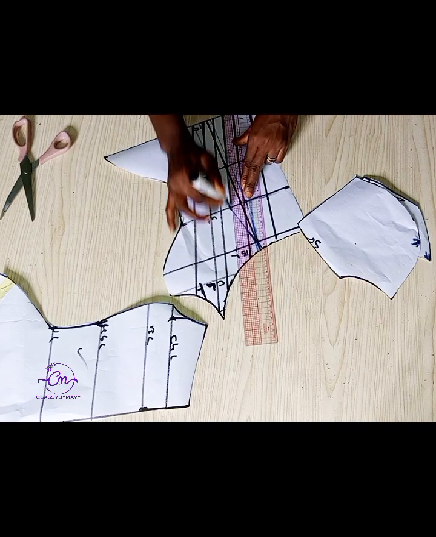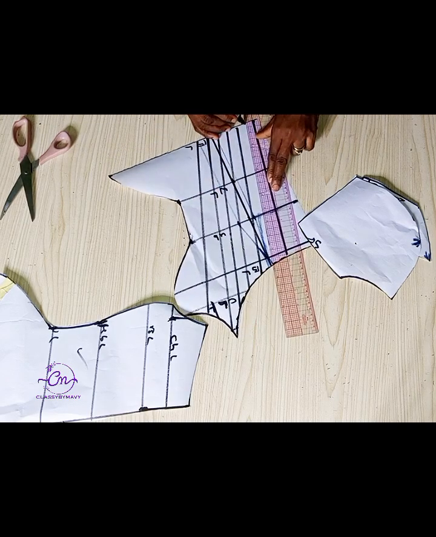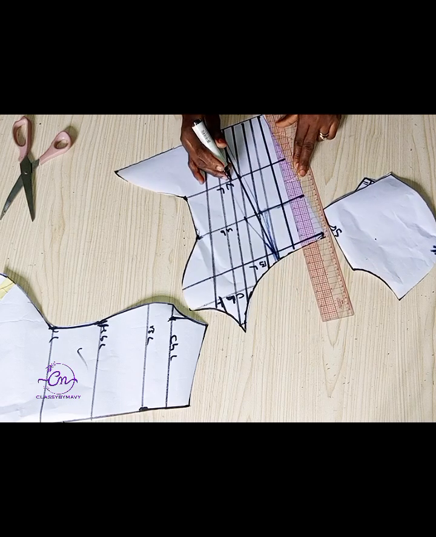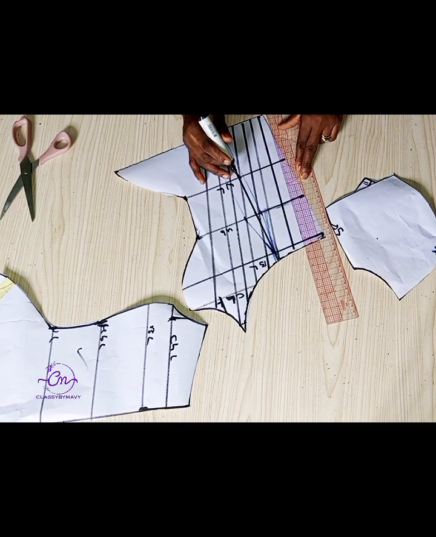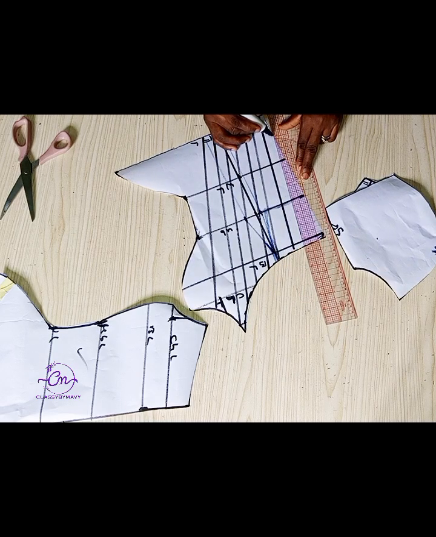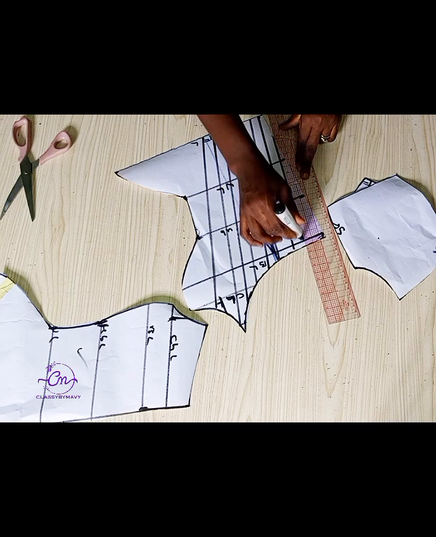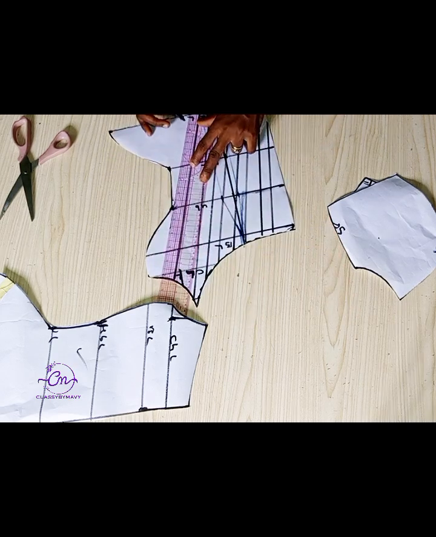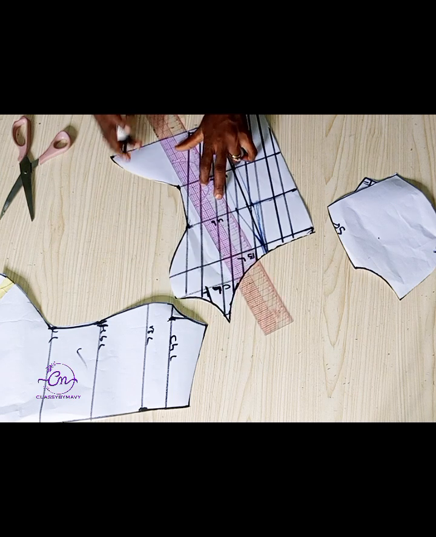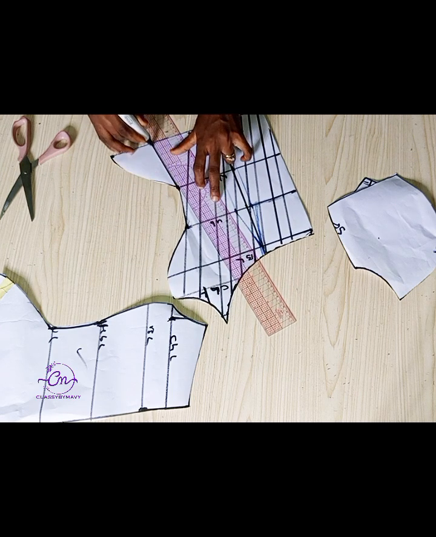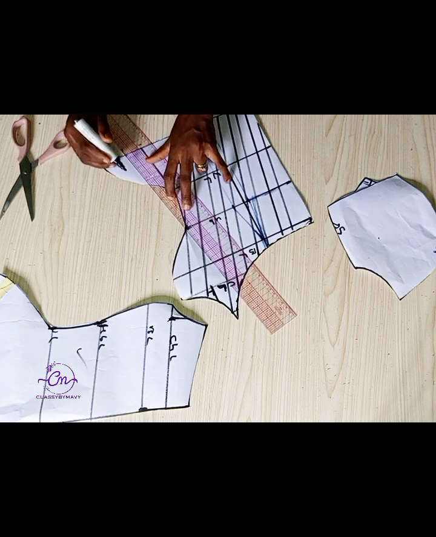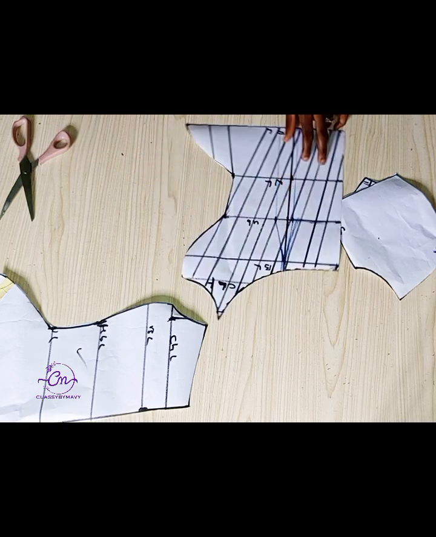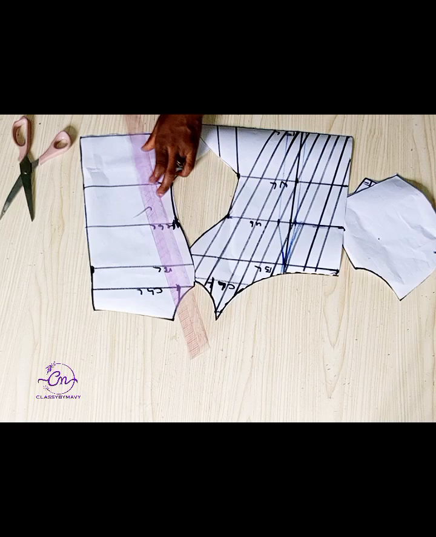So I'll go ahead and insert more bones. The more the bones, the more beautiful it is. You can even decide to cross the bones like this on each other. So you just place your bones where you want it.